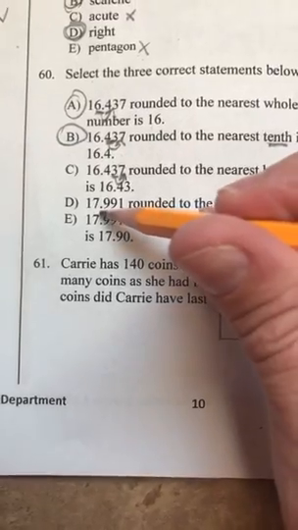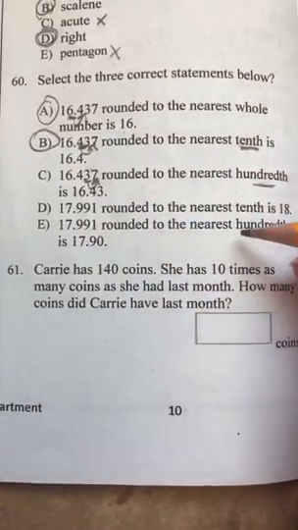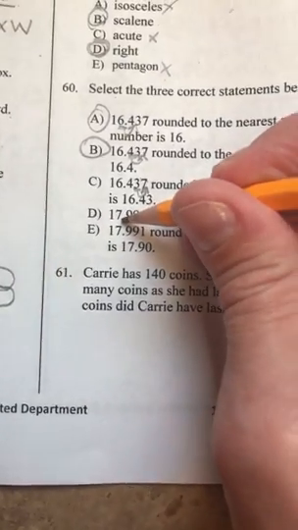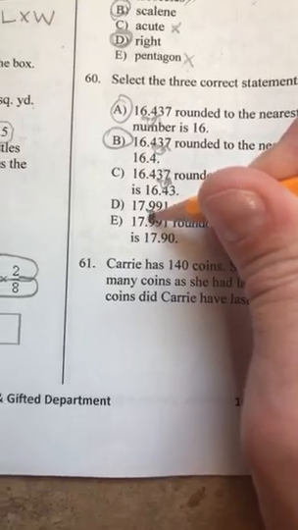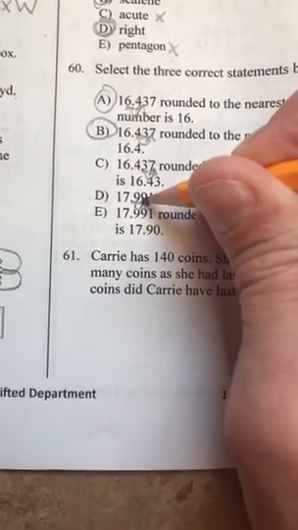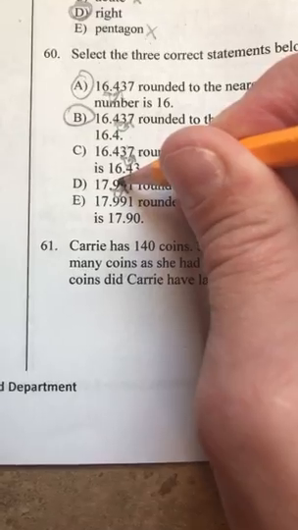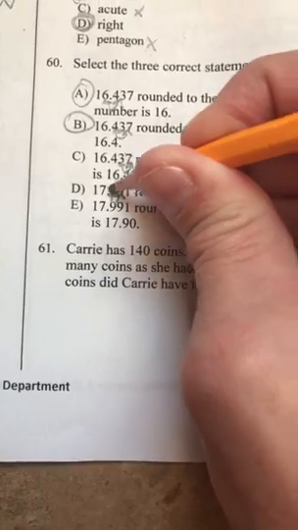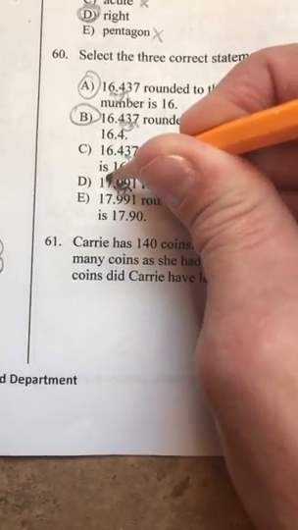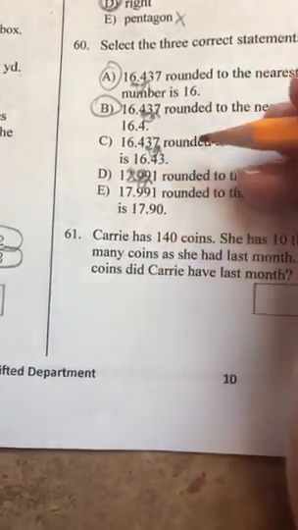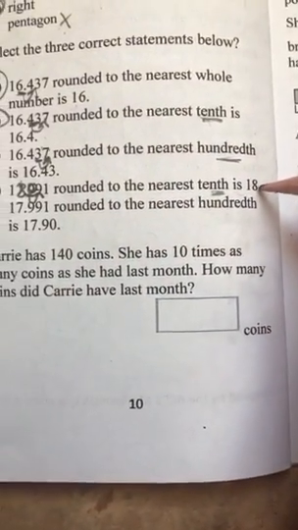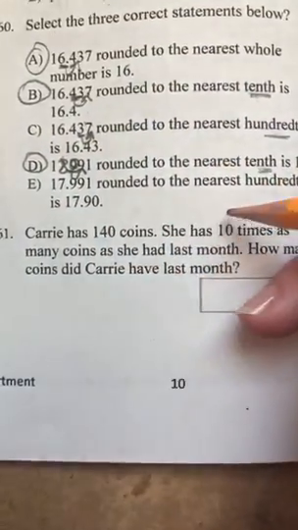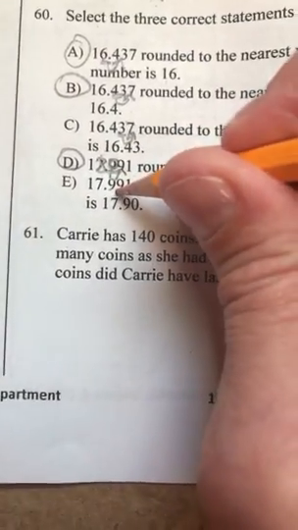D, 17 and 991 thousandths rounded to the nearest 10th is 18. So here's my 10th place. Find the number, look right next door, 5 or more, raise the score. So this 9 would need to go up. So if the 9 goes up, it would become a 10, which means you drop down your 0 and you'd regroup a 1. So 17 plus 1 more would be 18. You would get 18.0. Drop down the 0. D does work. Okay, E, same number, rounded to the nearest hundredths place.